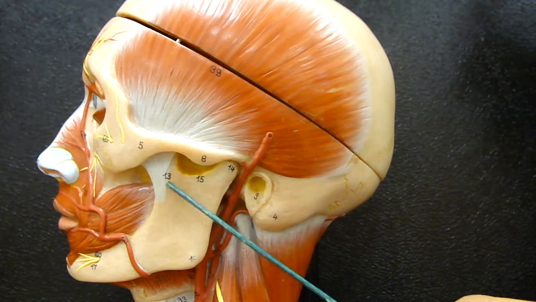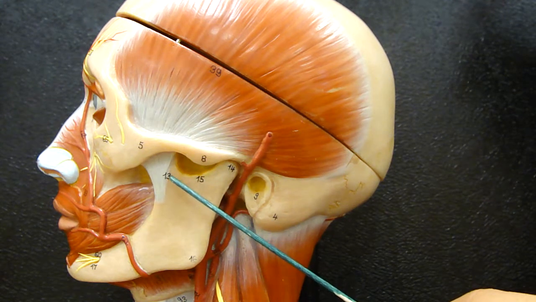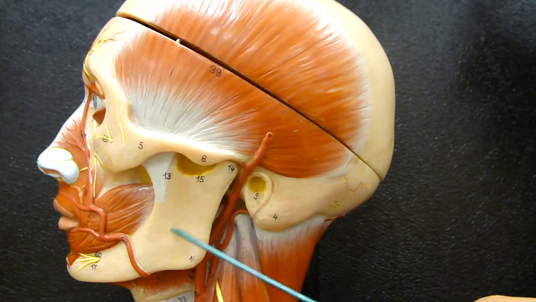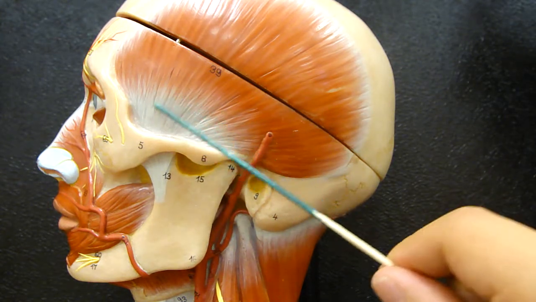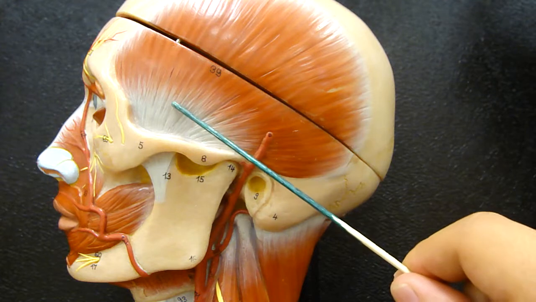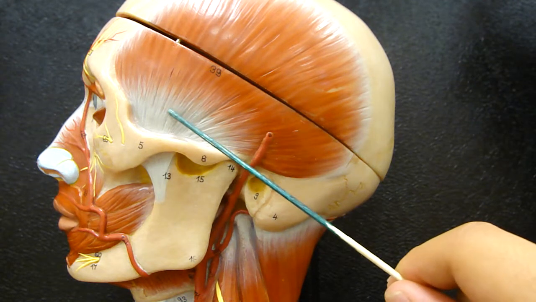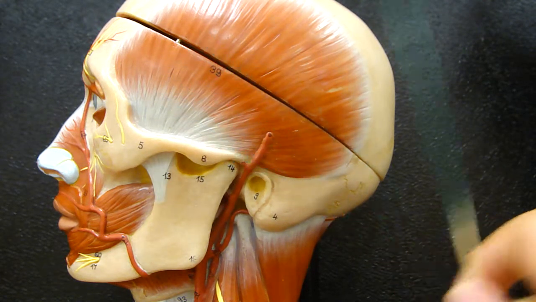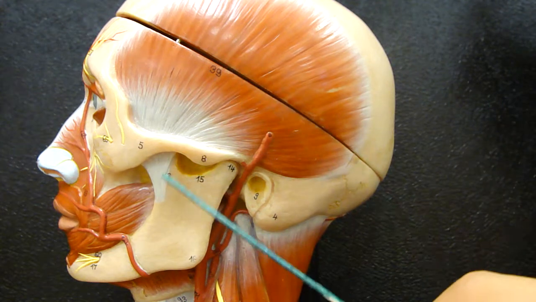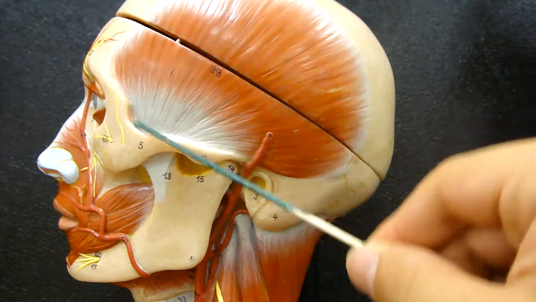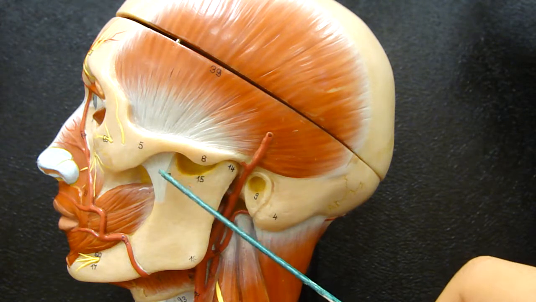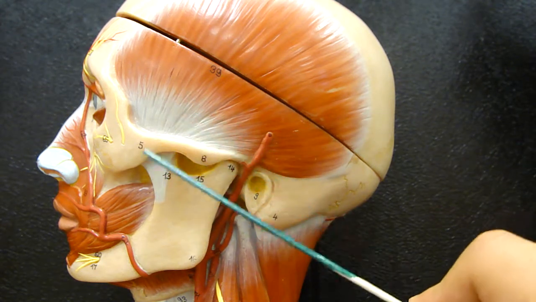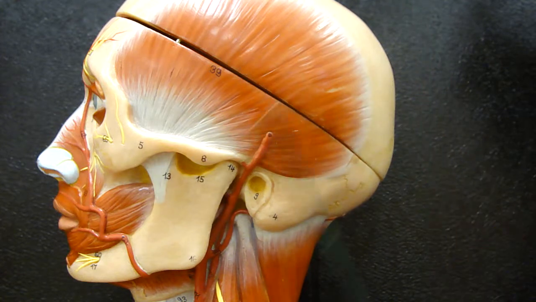You can feel this muscle on yourself if you bite down hard on your jaw and you place your fingers right here, your temples. If you place it right there and you bite down, you'll be able to feel this muscle contract and kind of pull up a little bit. So the temporalis right there. Origin is the temporal lines, insertion, the coronoid process of the mandible, and its action is to elevate and retract the mandible.